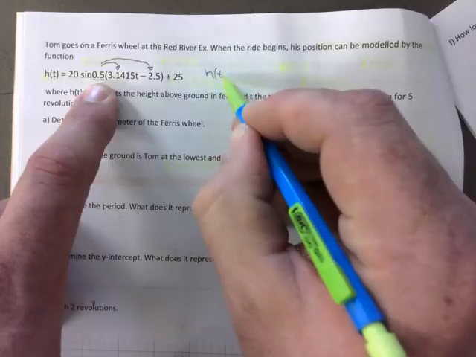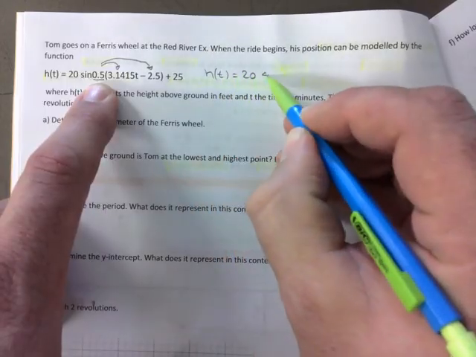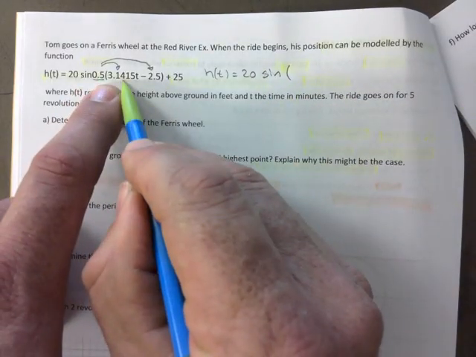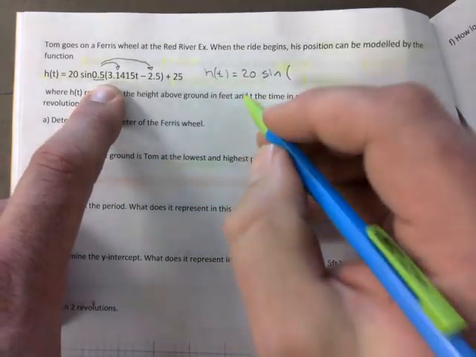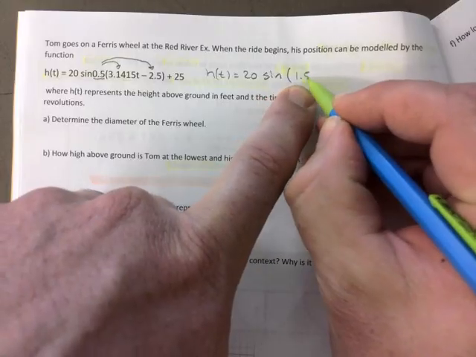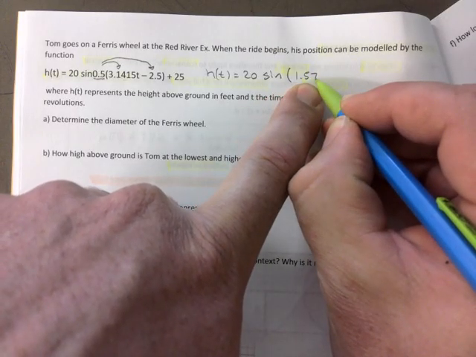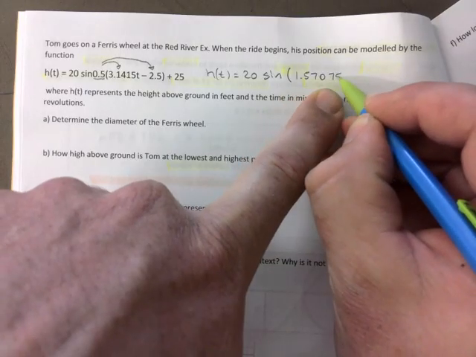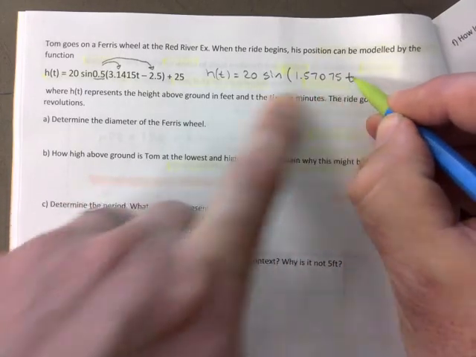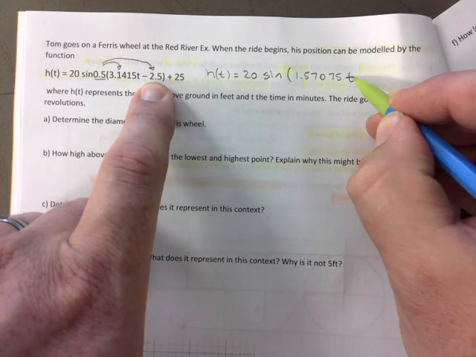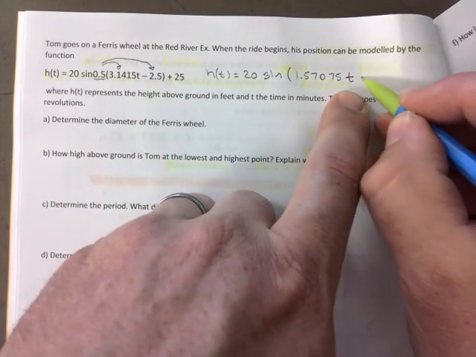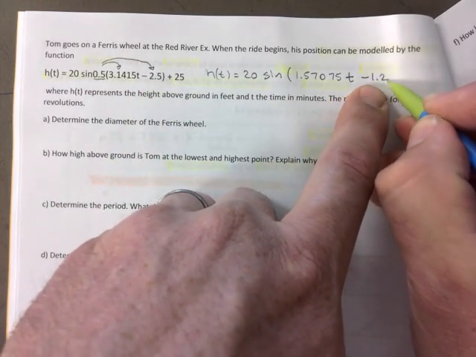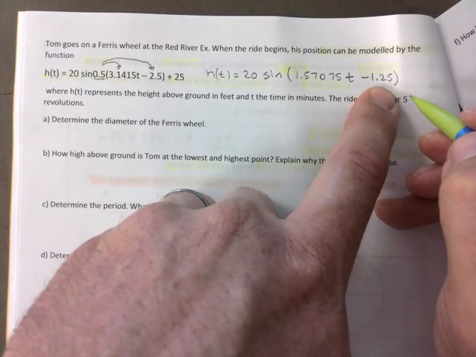We can rewrite it. 20 sine, and so if you go half times this, I'll just give you the answer, 1.57075 t, and then half of negative 2.5 would be negative 1.25.